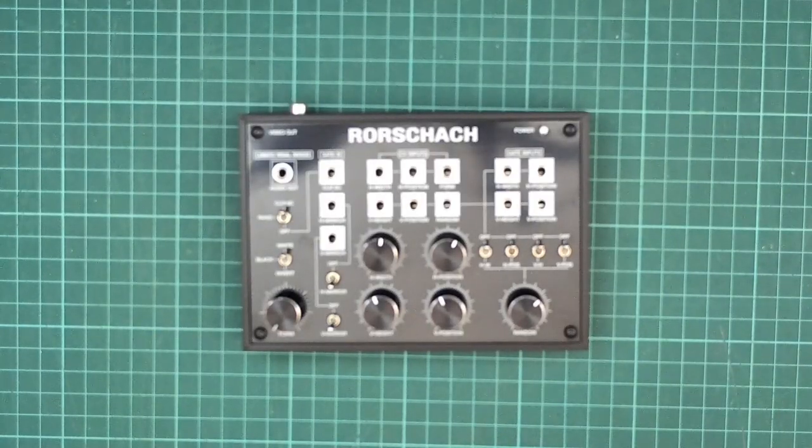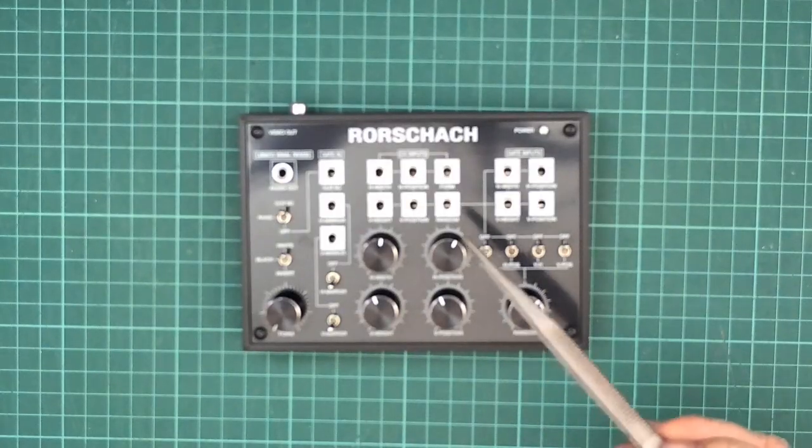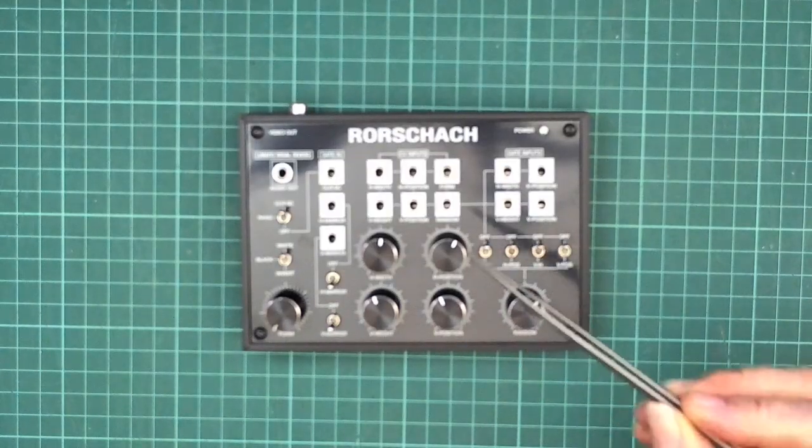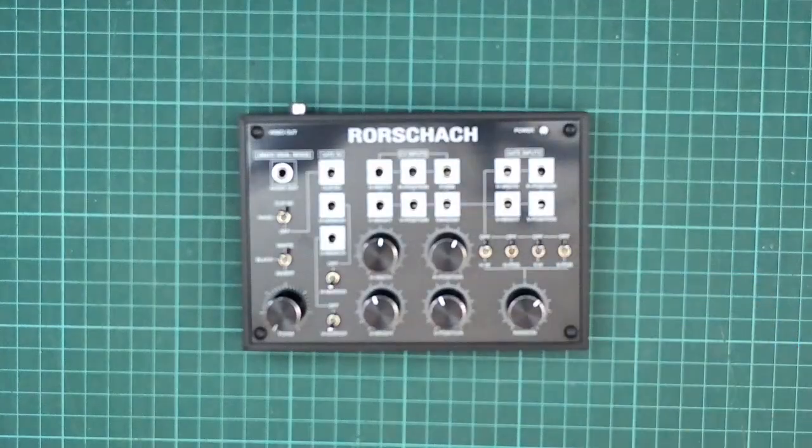What I use Rorschach with primarily is modular synthesis, and normally that is Eurorack, and Eurorack modulation has a different voltage to Rorschach.